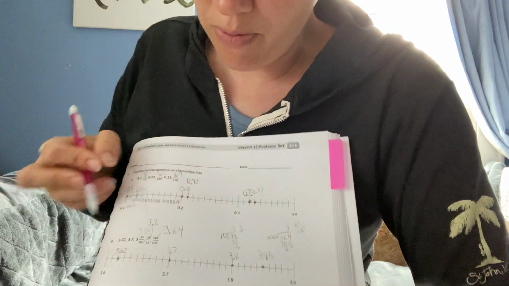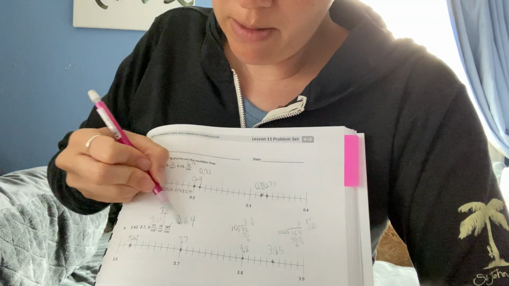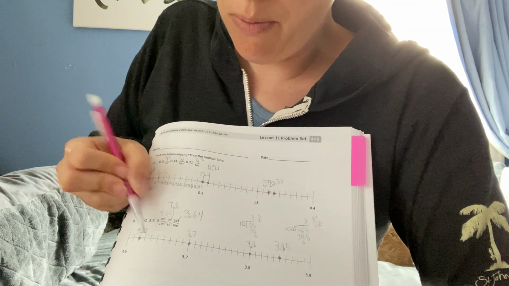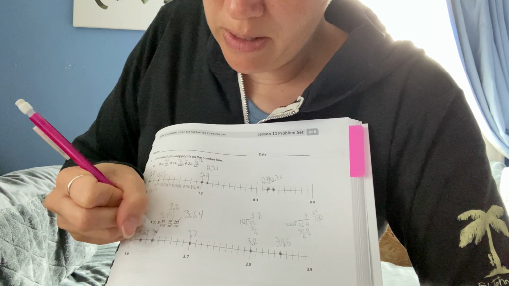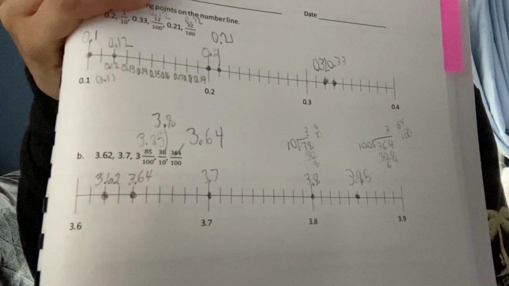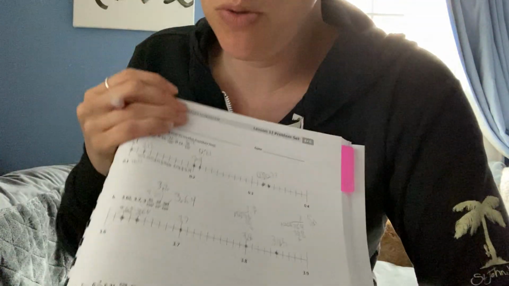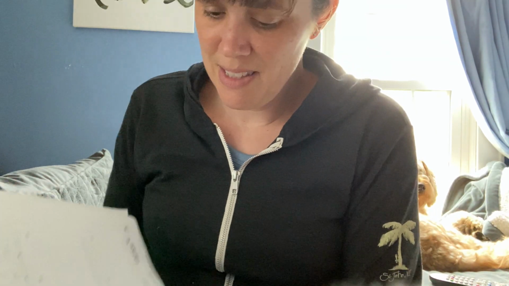Okay, so now I go find my 3 6/10, and now I need 4/100. 1, 2, 3, 4. So 3.64. Okay. I know it looks really complicated, but we know how to do each part.